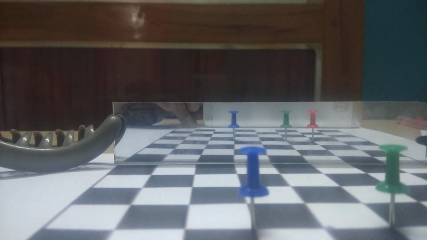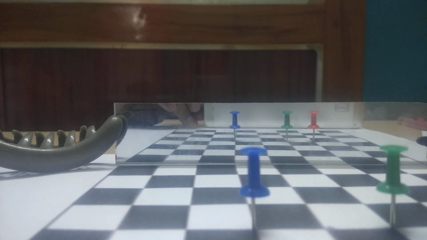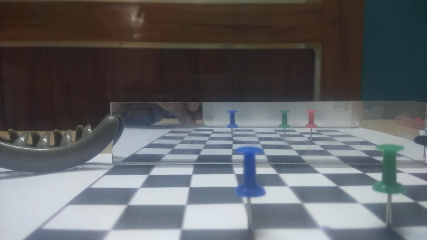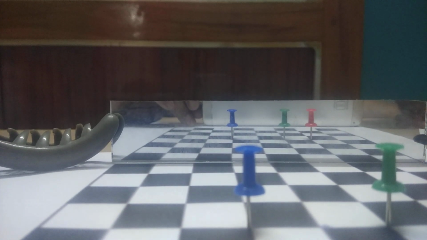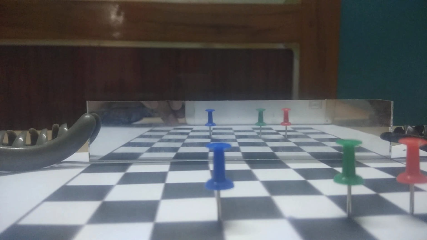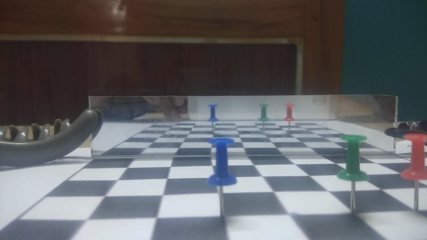The first one is that the image formed by a plane mirror is erect. The second property is that the distance of the object and the distance of the image are the same. And the third property is that the size of the image and the size of the object are the same. And the fourth property is that the image formed by a plane mirror is laterally inverted, what we call lateral inversion.